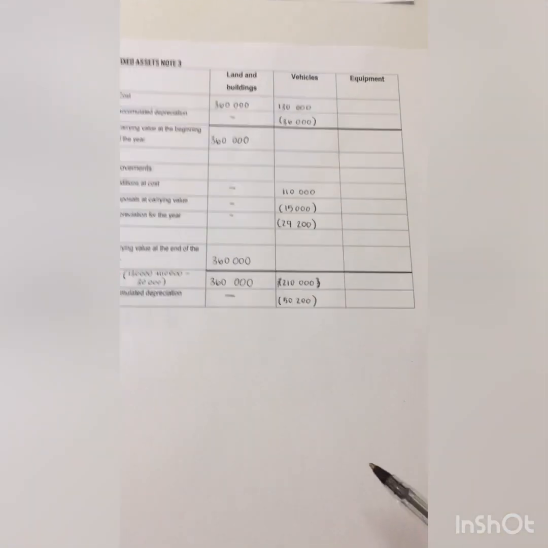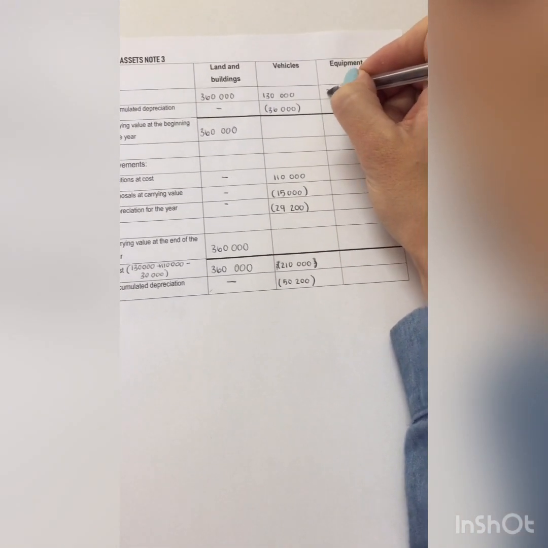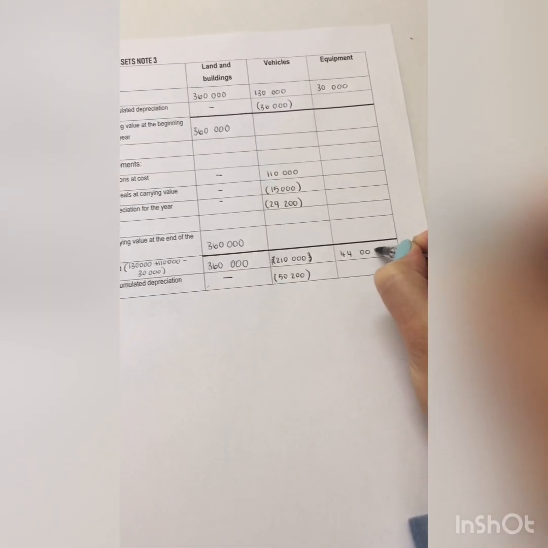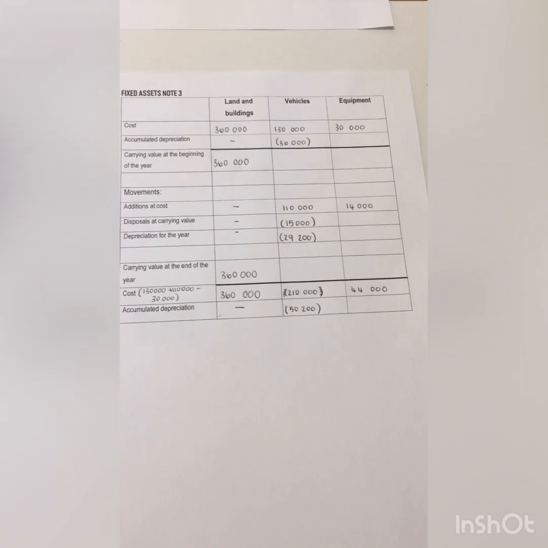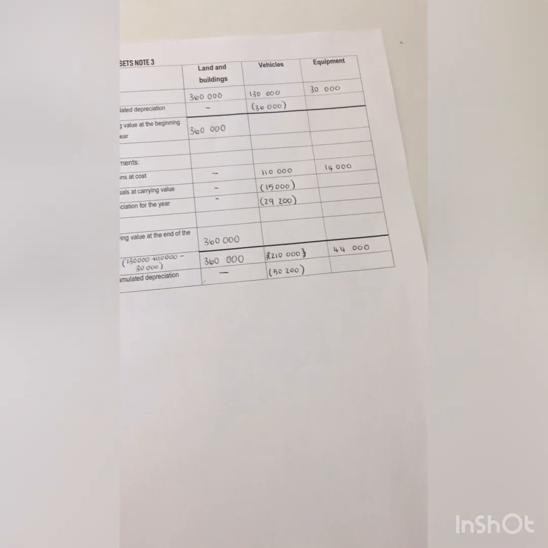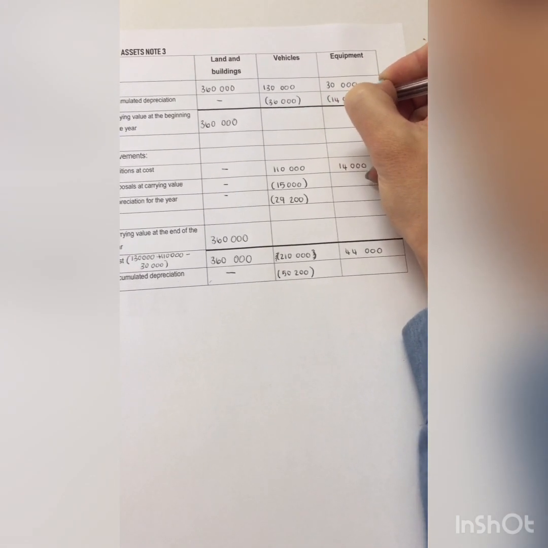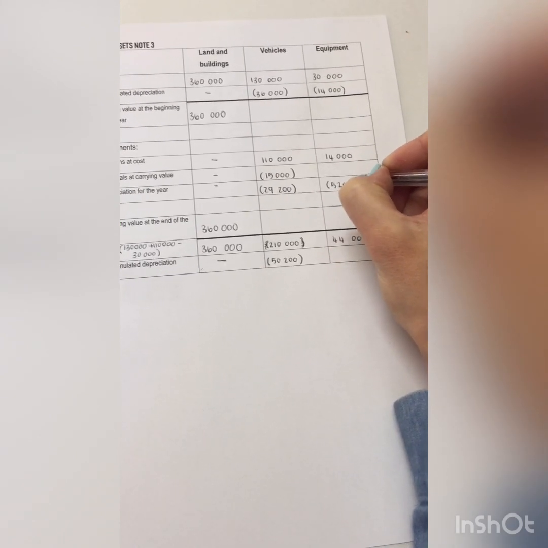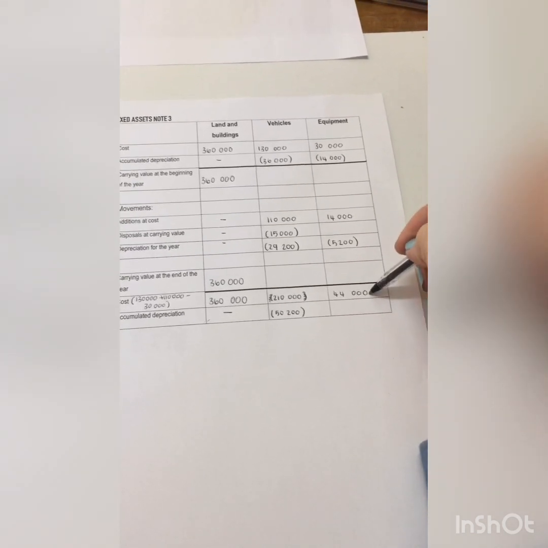Okay? So I filled all of that in. Then we need to fill in our equipment. Remember, the cost at the beginning of the year is not 44. The 44 will only be at the end of the year, and I bought new equipment to the value of 14,000 Rand. The accumulated depreciation for equipment at the beginning of the year is 14,000. I worked out that the depreciation during the year is 5,200.